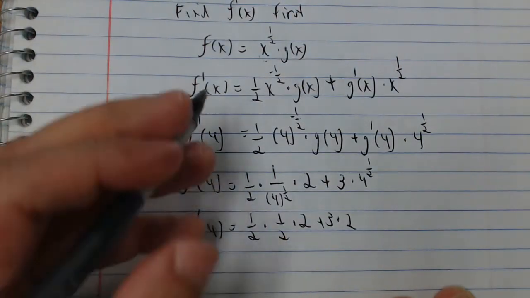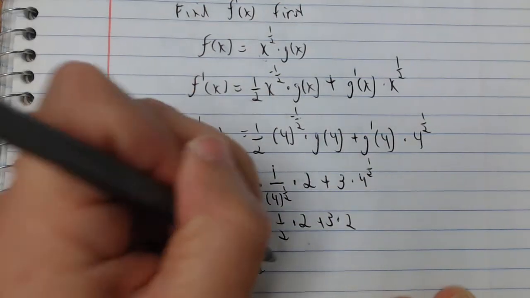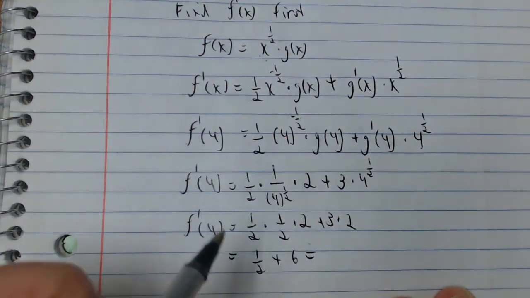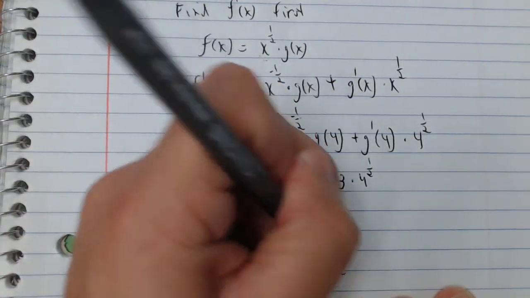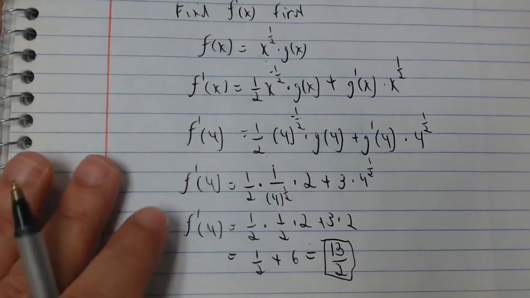So then what do I get here? 1/2 times 1/2 times 2, that's just 1/2, plus 3 times 2 is 6. And then combining these gives us 13 over 2. And there's our answer. Okay, so that takes care of the product rule.